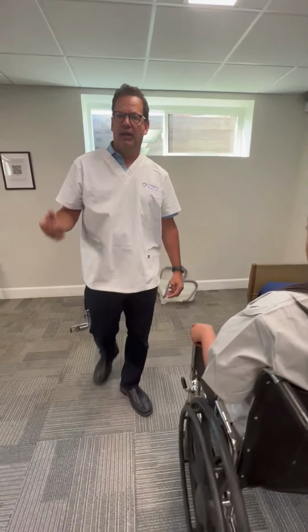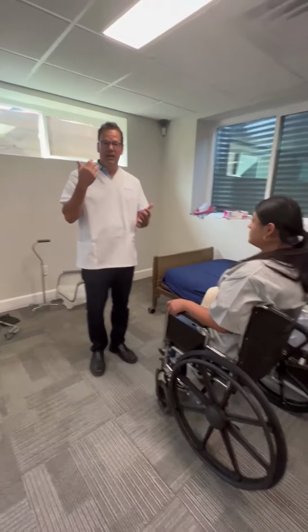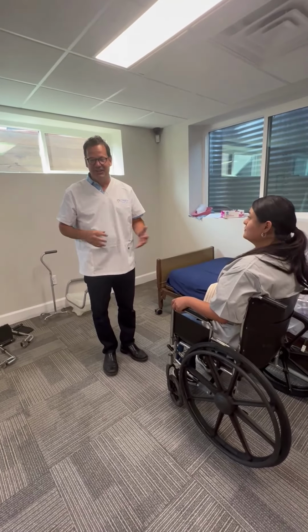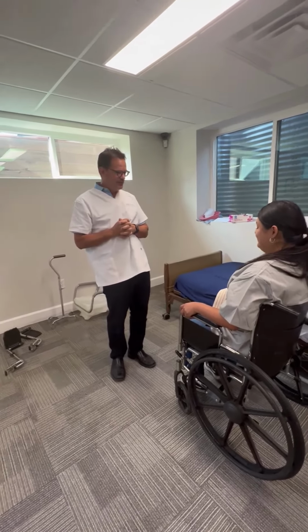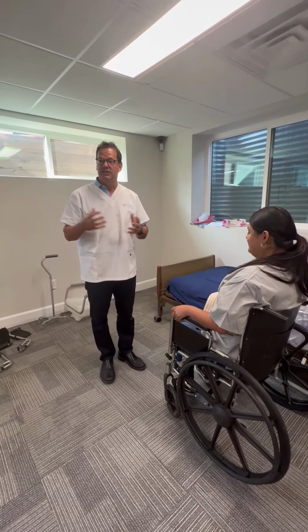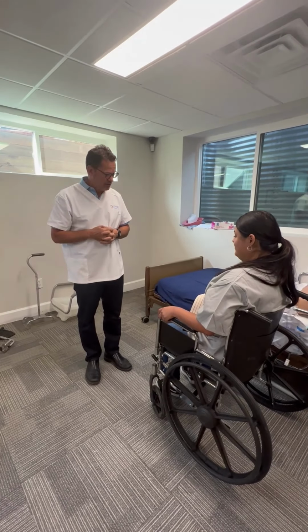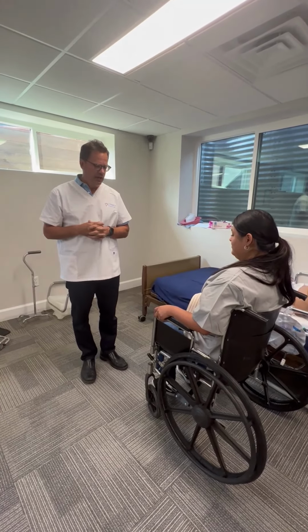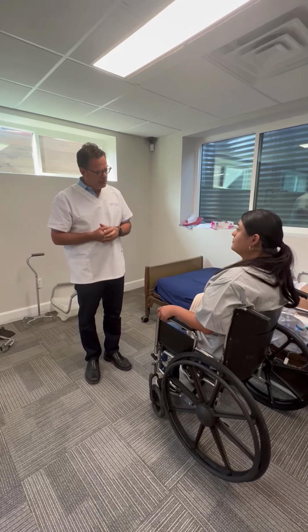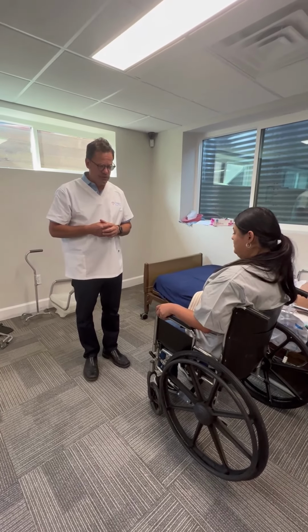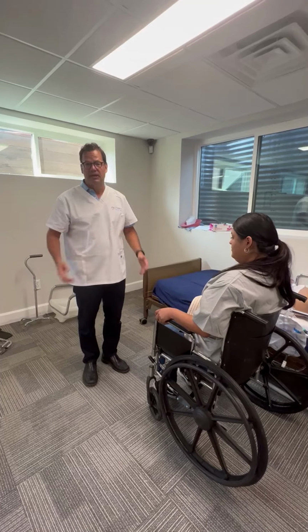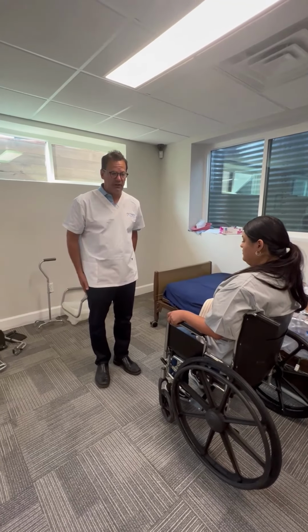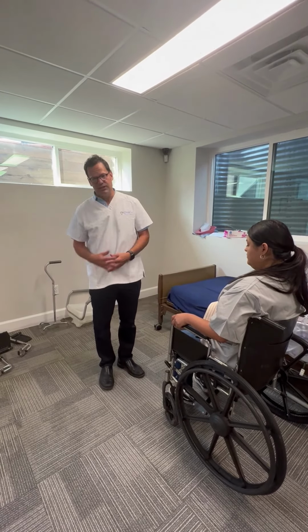So again, the key steps. Actually, in this case, Giselle is eager to get to the chair. She's been transferred before, but I still stopped. I asked her how she was feeling before we pivoted. And once we pivoted, we then started to take a few steps back. She felt the chair on her legs. She reached back and sat down.